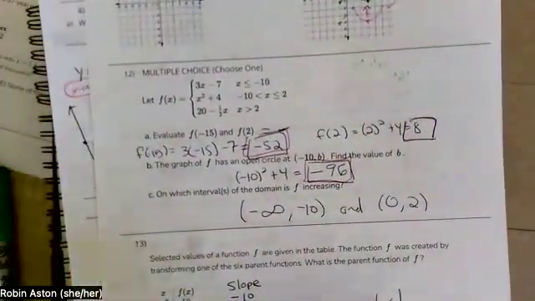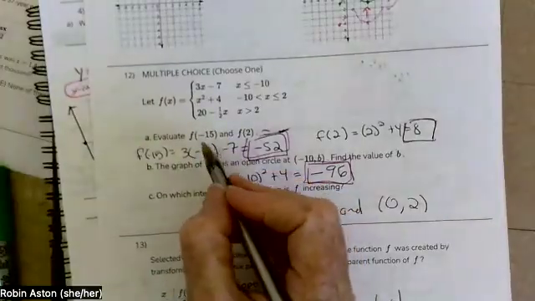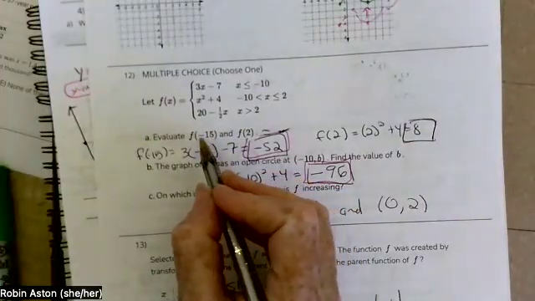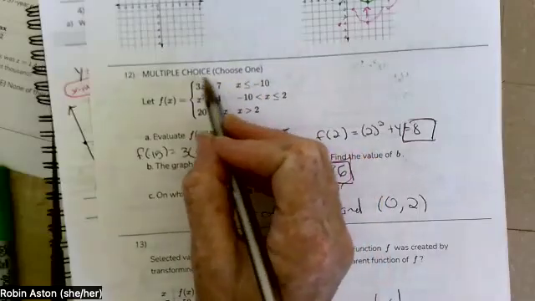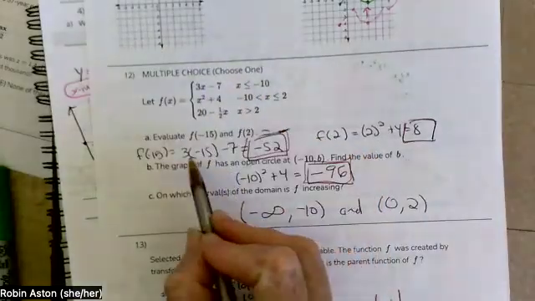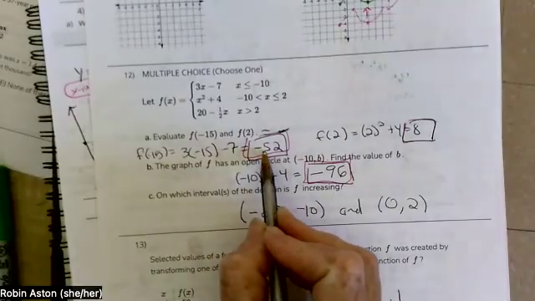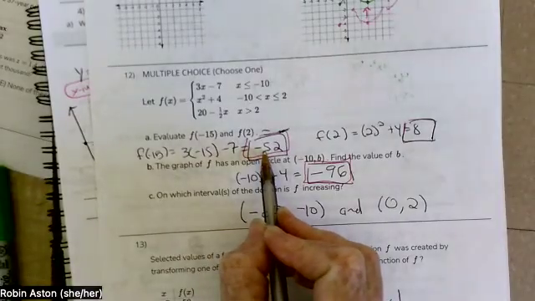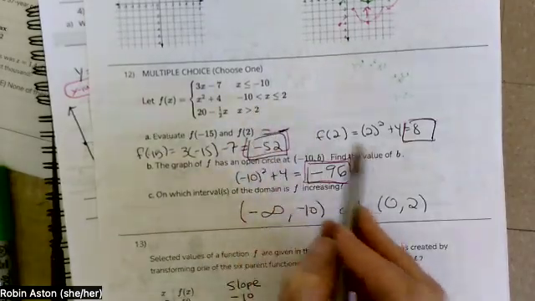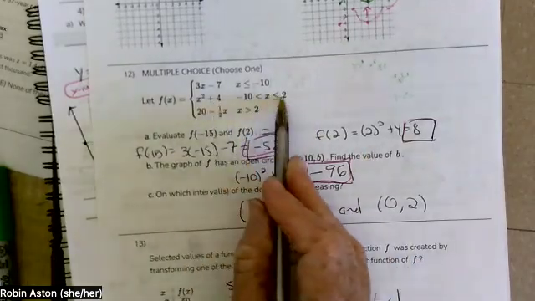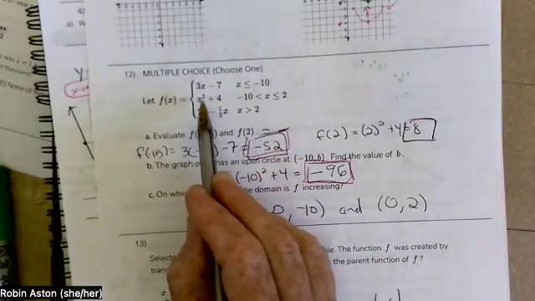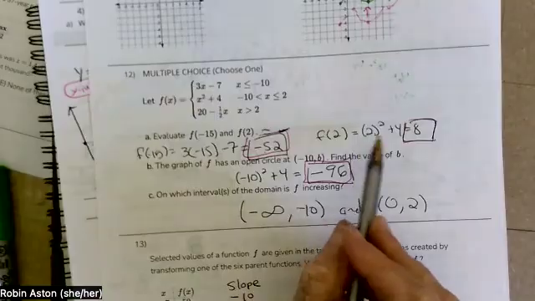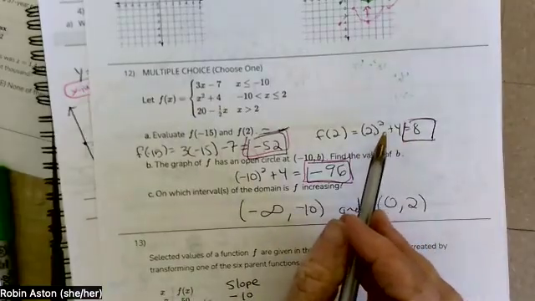Okay. For this problem, I need to figure out f of negative 15. Where is negative 15? It's less than negative 10, so I put it in this first equation. And I get a value of negative 50. And then this next value too, that happens right in this one because this is included. So I would do 2 squared plus 4. 2 squared is 4, plus 4 is 8. And there's my answer.